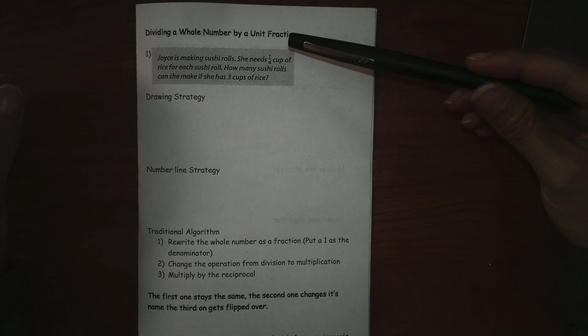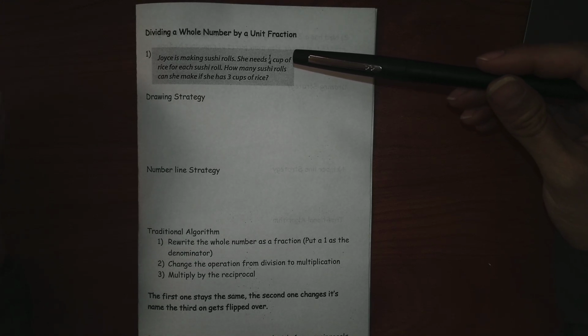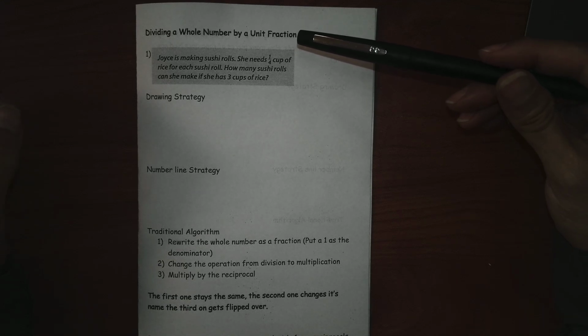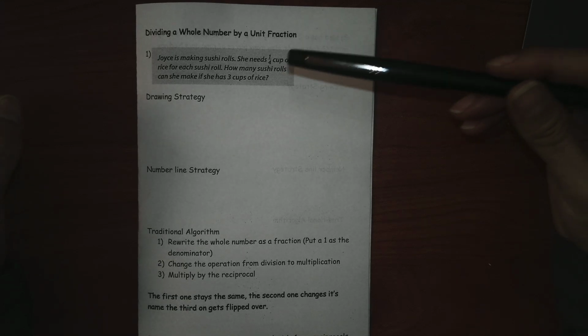All right, boys and girls, today we're going to be learning about how to divide a whole number by a unit fraction. And just as a reminder, a unit fraction is any fraction that has a 1 as a numerator, so a number 1 on the top. All right, here's our first problem.